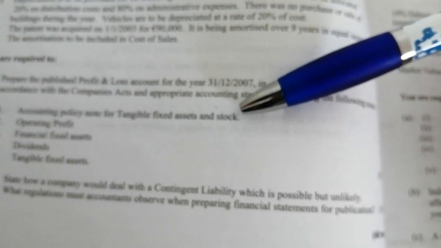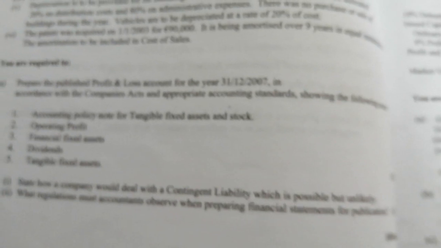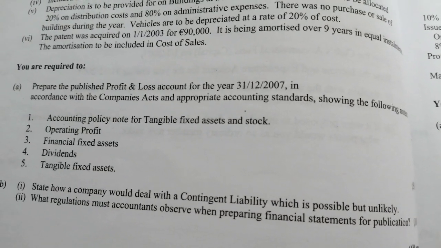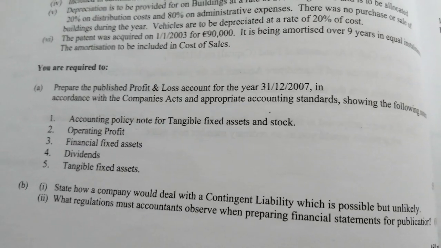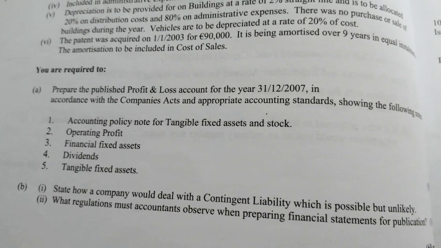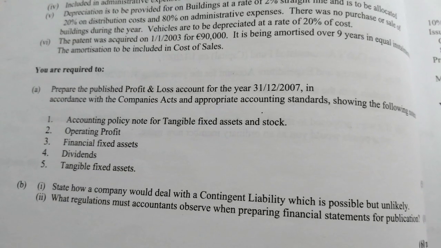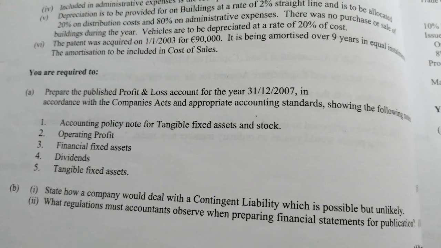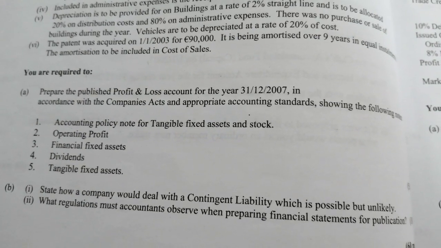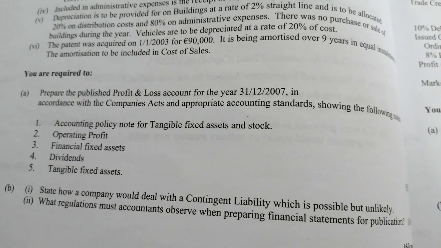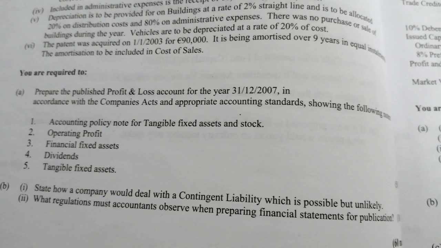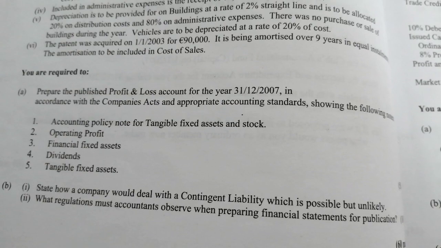One is the accounting policy note for tangible fixed assets and stock. That comes up almost every time. Skipping down to number 5 is tangible fixed assets. It seems like the exact same thing, but be careful because they sound so similar. The accounting policy note for tangible fixed assets and stock is more wordy, really. It's words describing your policy for valuing stock and depreciating your fixed assets.